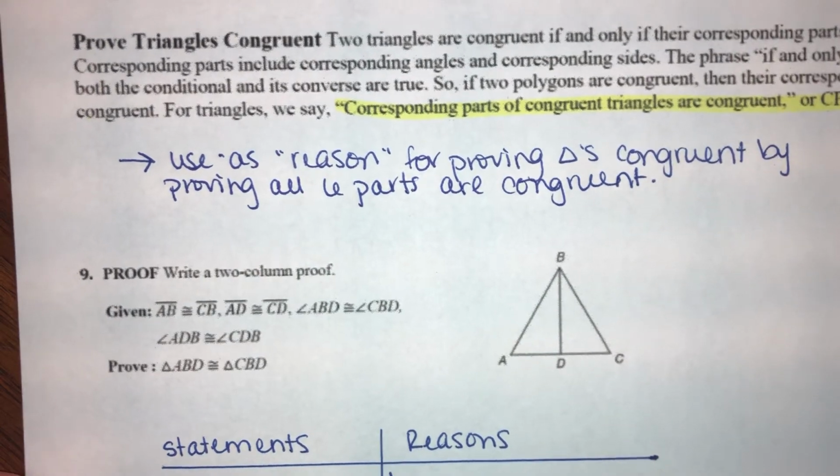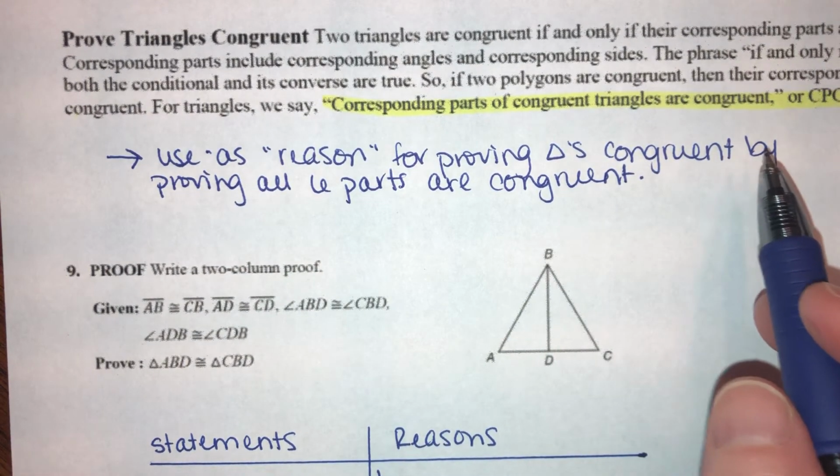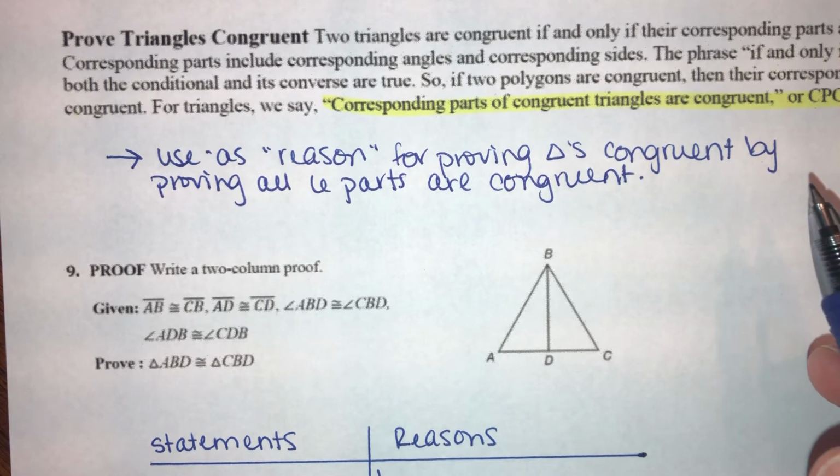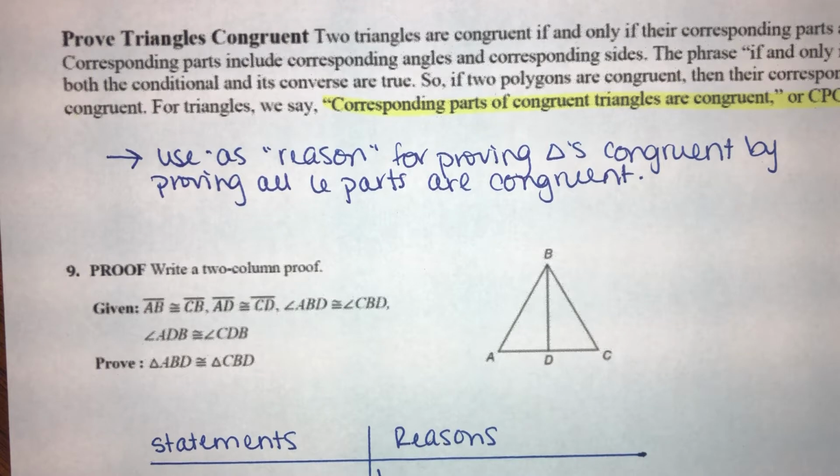Another time that we can use CPCTC is if we've already stated that the 2 triangles are congruent. If we start off by saying triangle ABC is congruent to triangle DEF, then after that, any corresponding parts that we say are congruent are because of CPCTC.